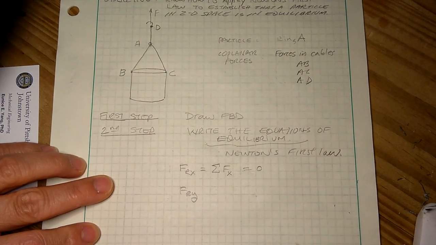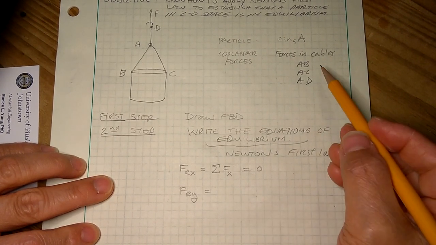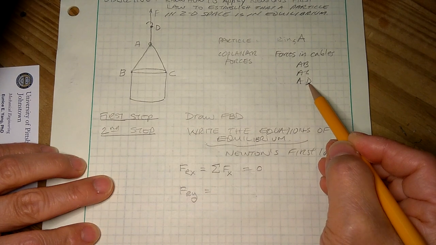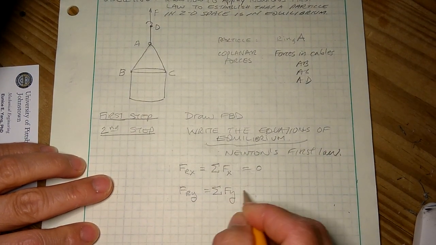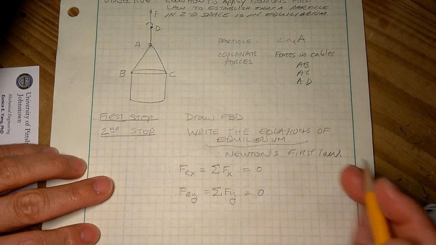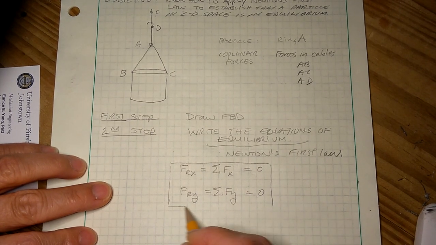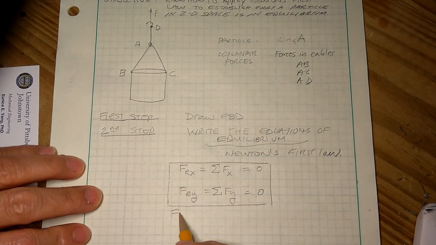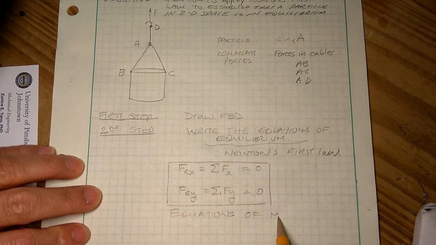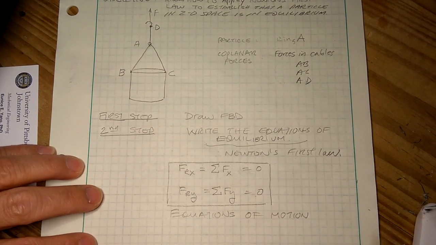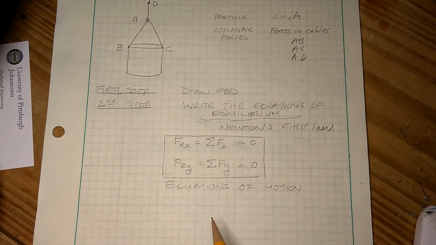We also need to find the resultant force in the y direction, which is equivalent to finding the y components of each of the forces in these cables and adding them up, and this must also equal 0. These are called the equations of motion, and they need to be satisfied in order for equilibrium to be established.